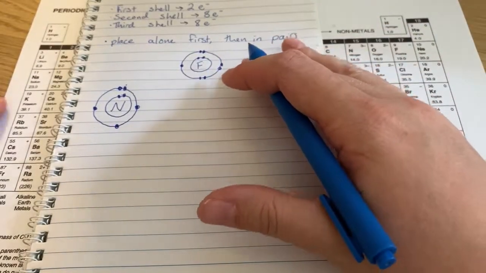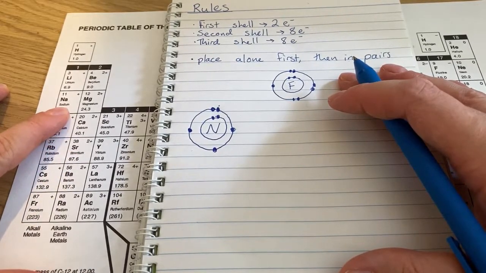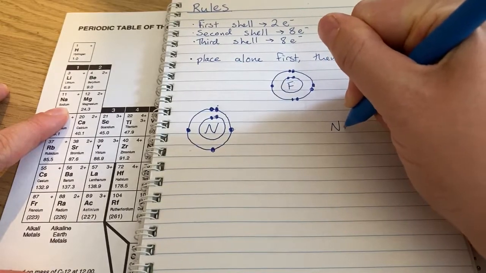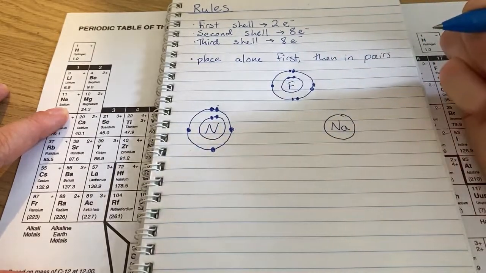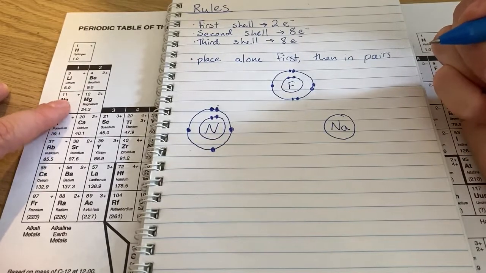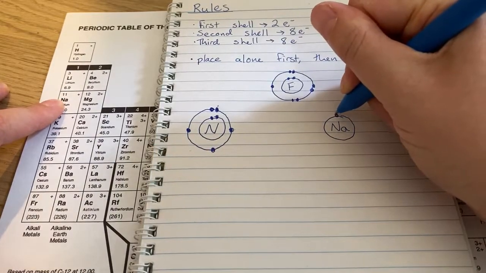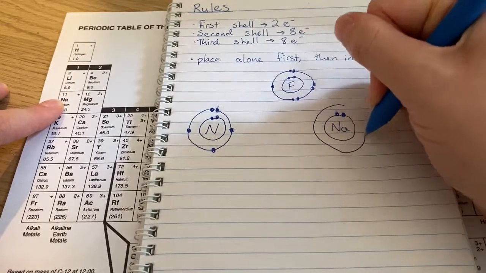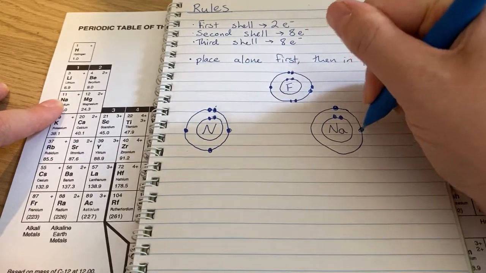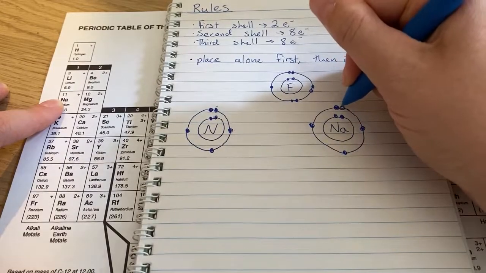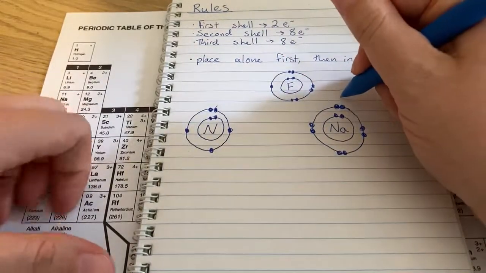Okay, let's try another one. Let's try a metal this time. Let's do sodium, Na. You start by drawing the symbol and a shell, and now I know this is an atom, it's neutral, so it has 11 protons and 11 electrons. So 1, 2, need another shell. It's okay if they're not 100% circular. 1, 2, 3, 4, 5, 6, 7, 8, 9, 10. Oh, it's full. So now I need to draw a third shell.